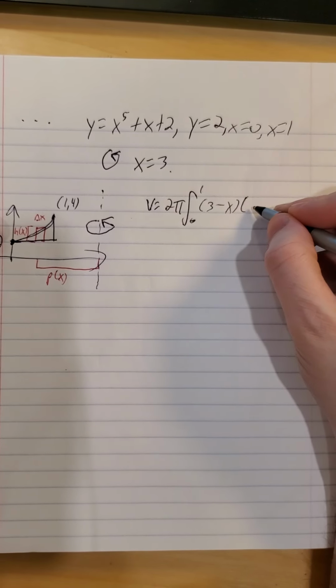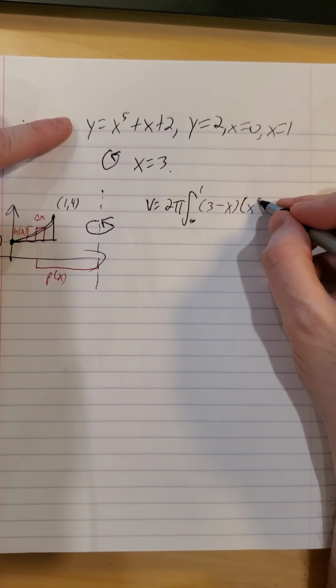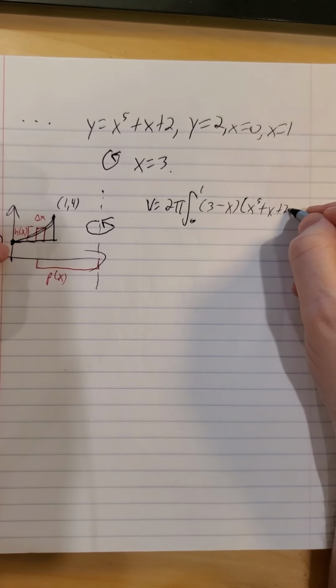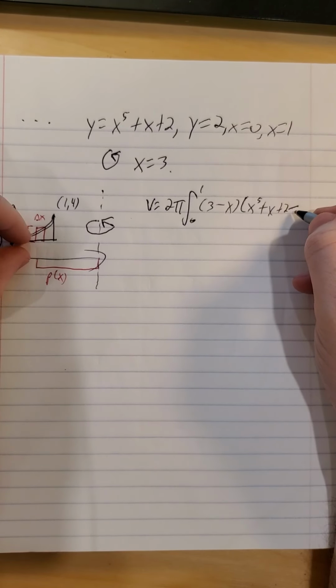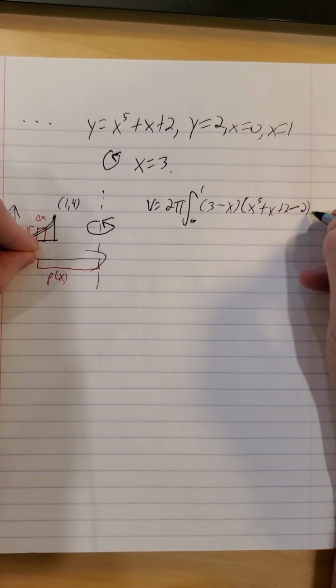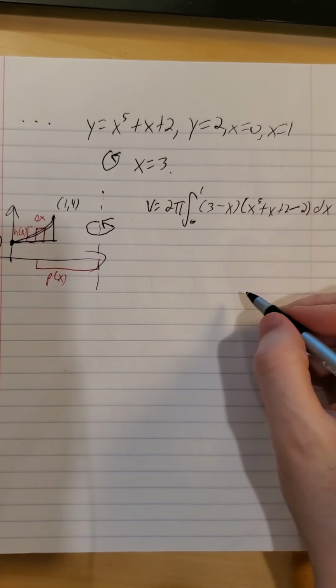Our height, we're getting the top part from x to the 5th plus x plus 2, minus, don't forget to cut off the part we're not using. That is 2 units tall, the part we're chopping off. And our thickness is dx.